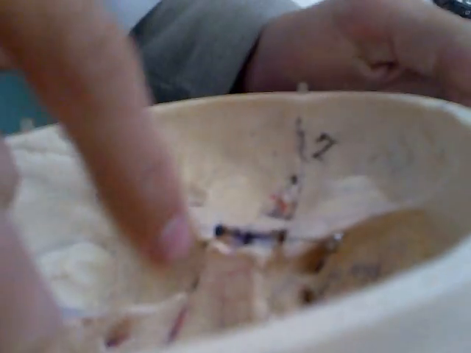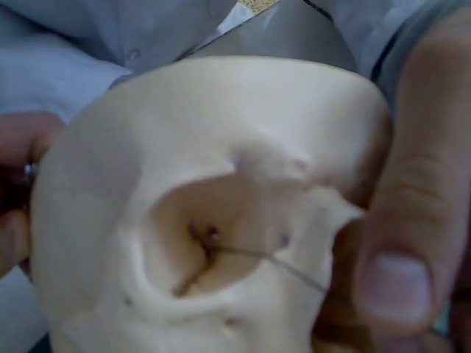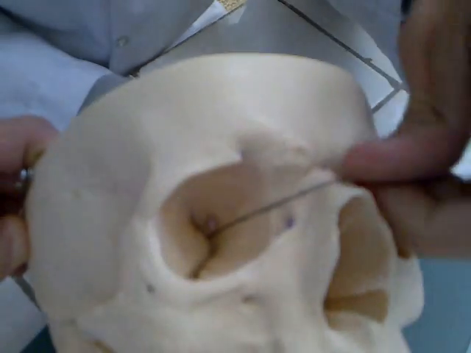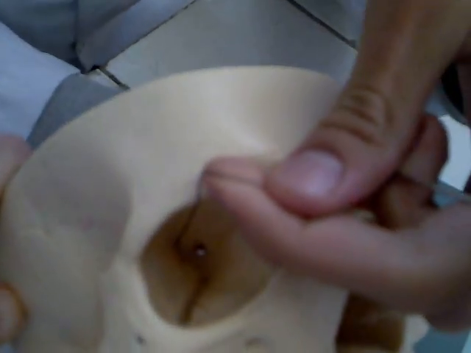Then, lateral to the optic canal, there is the superior orbital fissure. This is the superior orbital fissure. And on the anterior aspect, this is the superior orbital fissure. It is somewhat oblique and vertical. What structures pass through this fissure? We have about 7 structures.